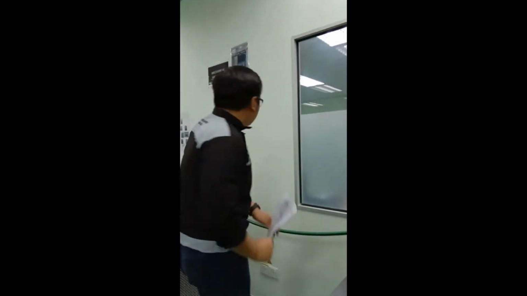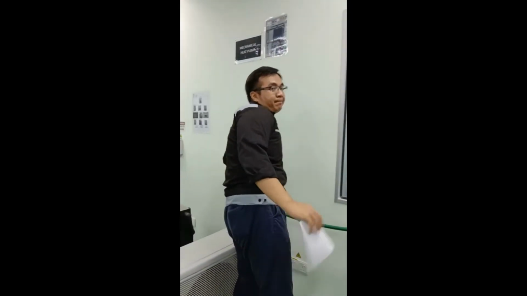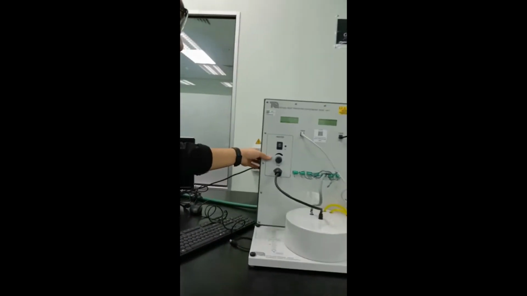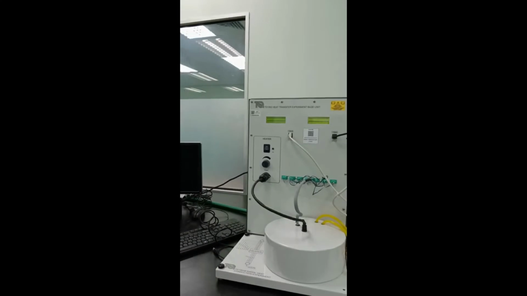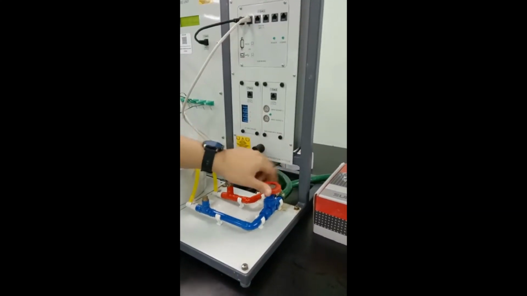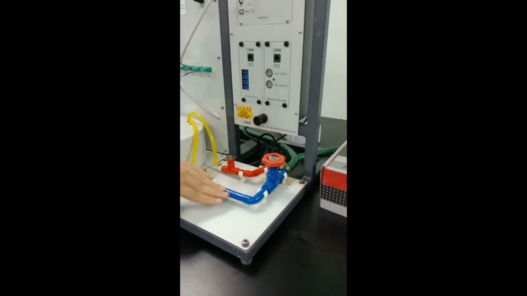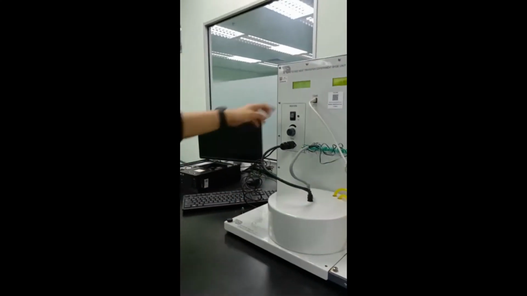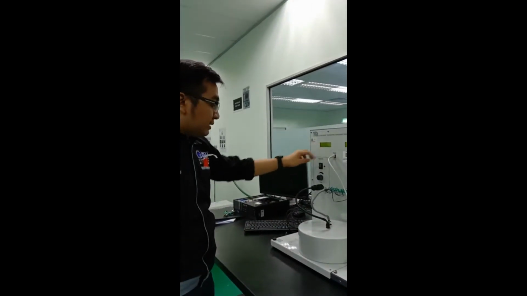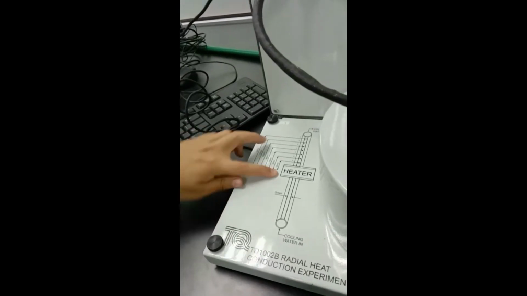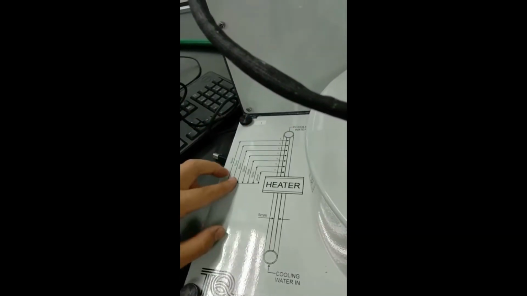First thing first, we turn on the heat conduction machine. Open the valve over here, so the cold water flows through the heater. We should know that T1 is the nearest, and T7 is the furthest.